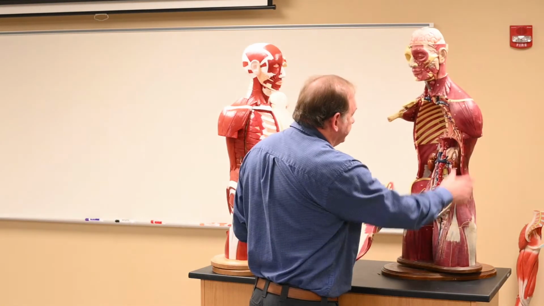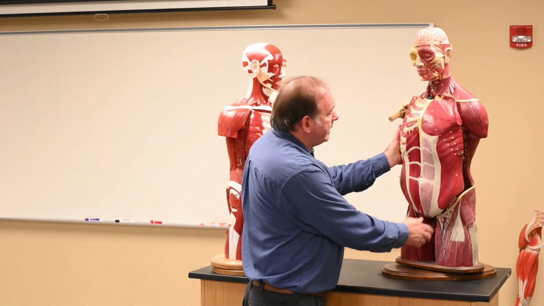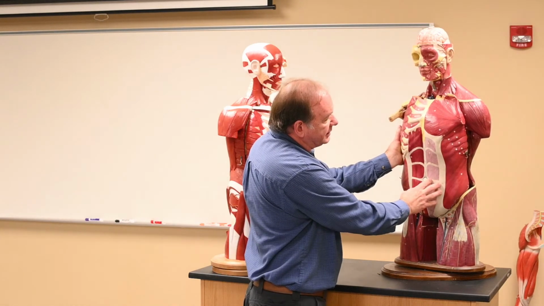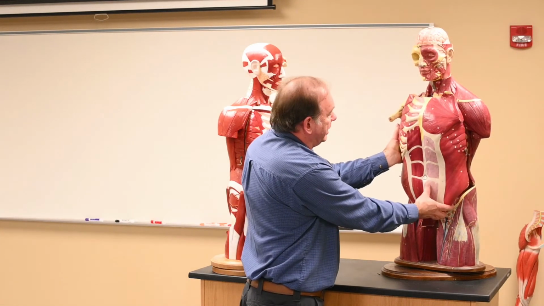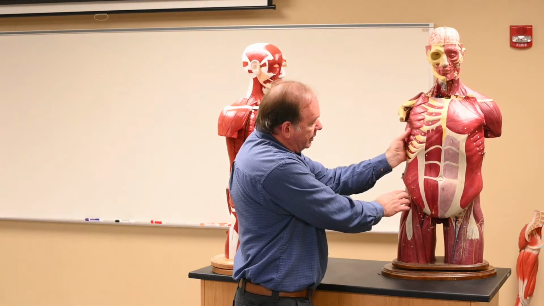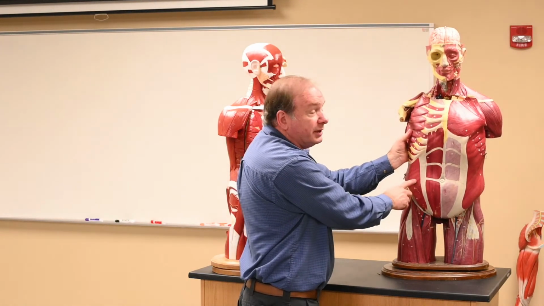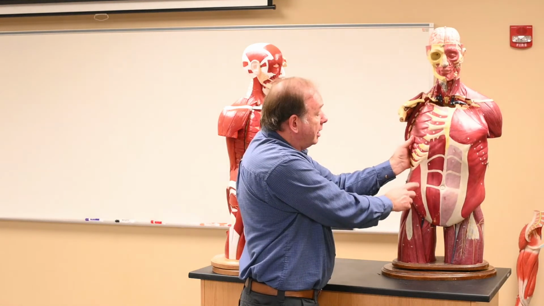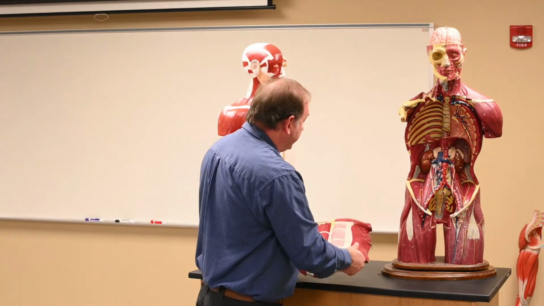On this model, they illustrate the external oblique on this side coming down from the ribs to the belly, but on this side here they show the direction of fibers coming from the hip up toward the middle, so this is the internal oblique on this model here, internal oblique.